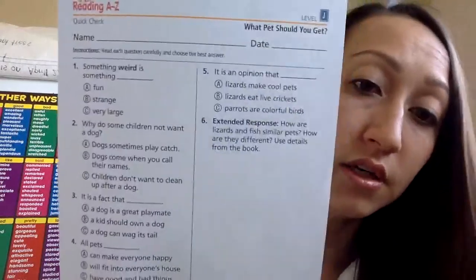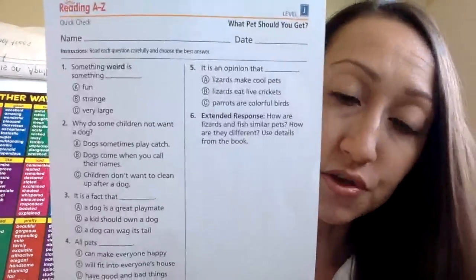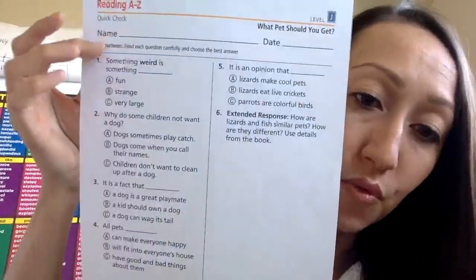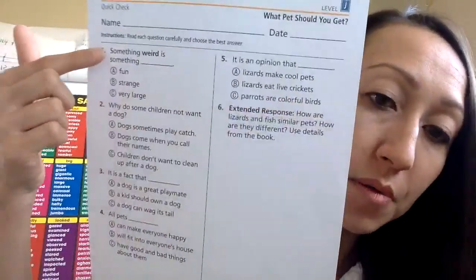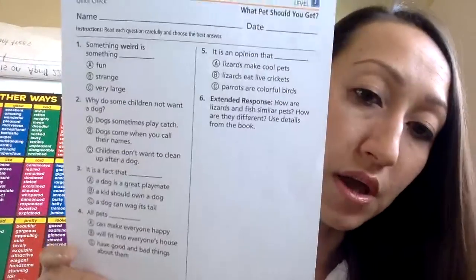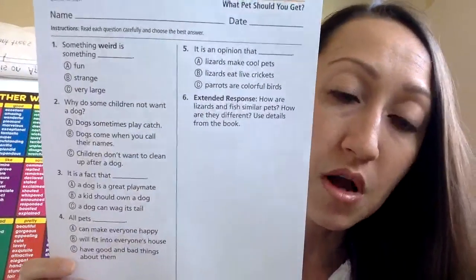After you read that text, you're going to click on the link to get to this worksheet. And you don't have to print this. You can make a list 1 through 5, and number 6 is optional, so you don't have to do it. But numbers 1 through 5, and go ahead and write down your answers on a paper or use your Class Dojo post, okay? So print it or make your own, okay?